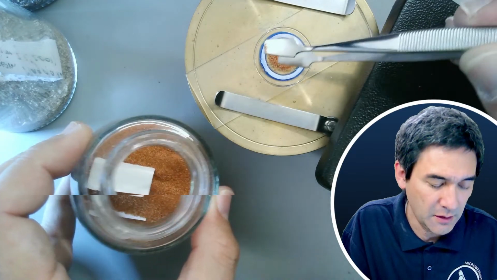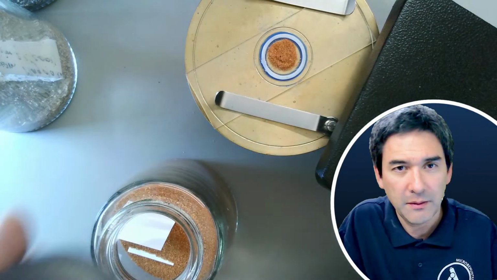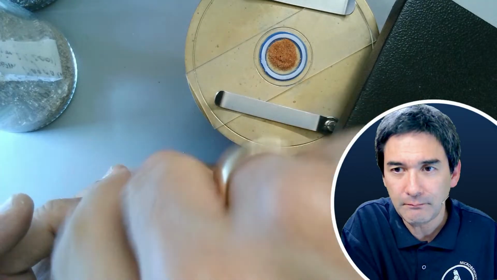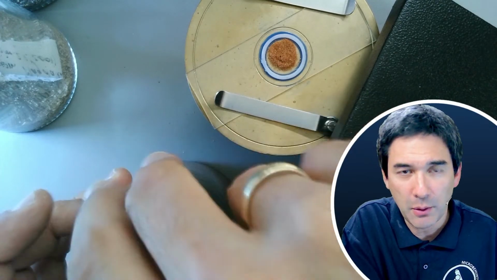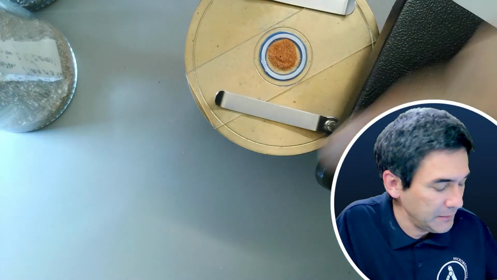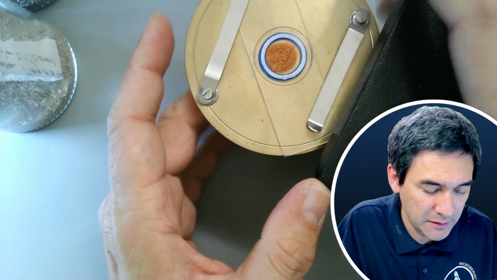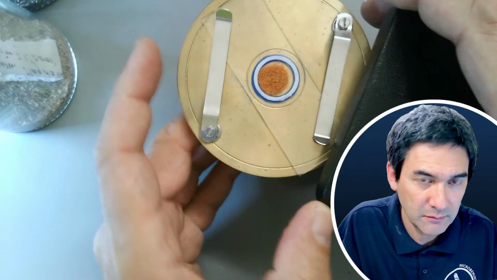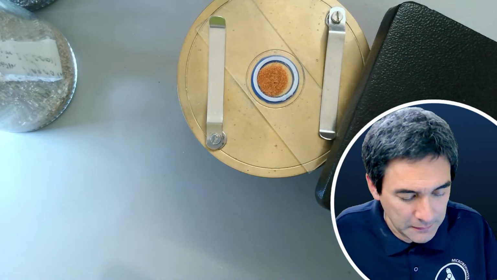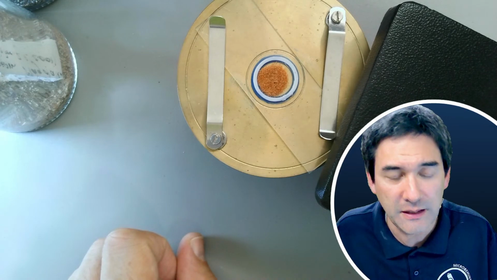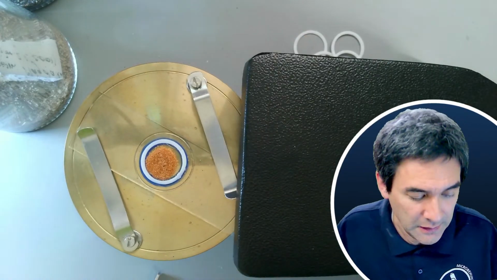Okay, and now the tricky part. The tricky part is now the following. Let's tap it a little bit, maybe to spread the sand. I have to now apply again a little bit of this nail polish or glue or whatever.